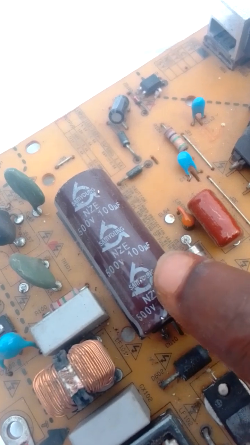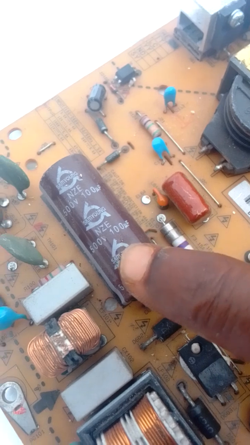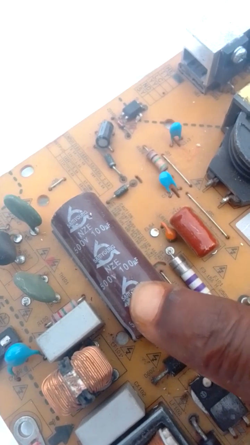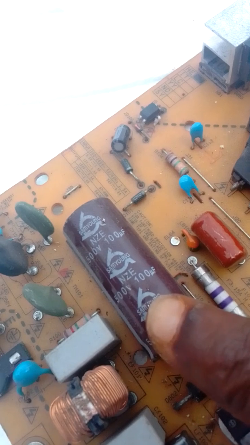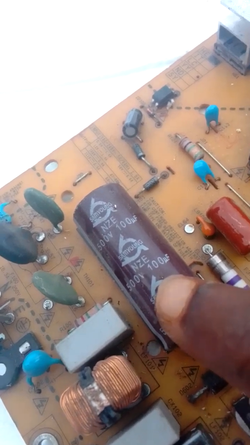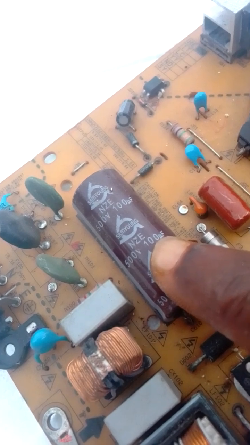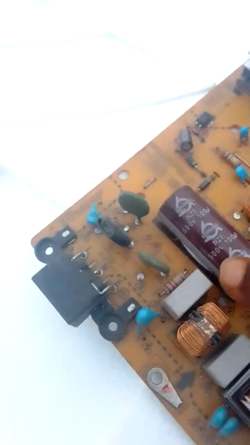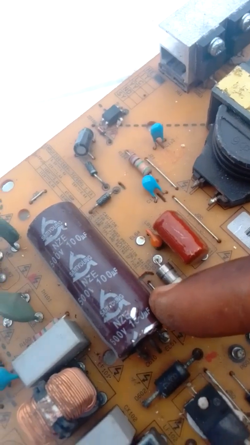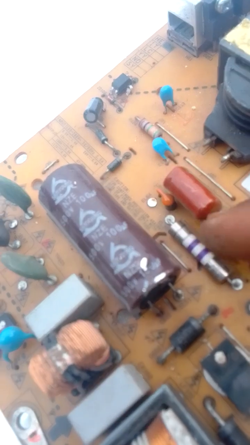UF means microfarad, so 100 microfarad. When this one is defective, you can replace it with 86 UF. 86 will also work. You can use it to replace the 100 UF, but make sure the voltage rating is up to 500 volts. Then it will pass through these electrolytic capacitors and enter inside this fuse.